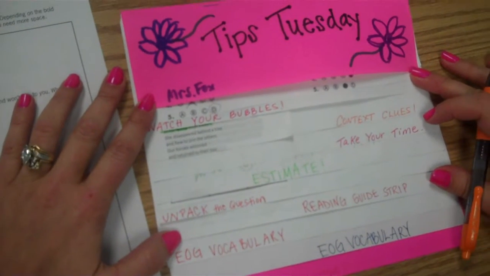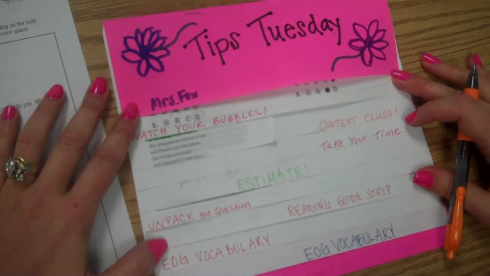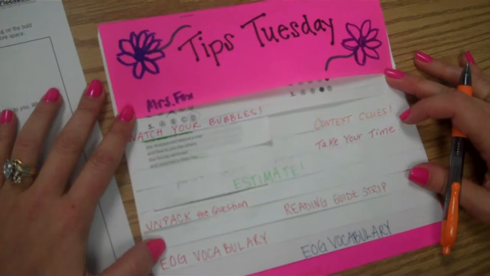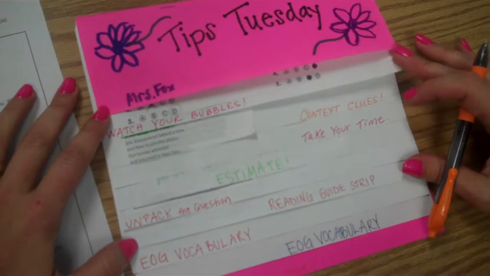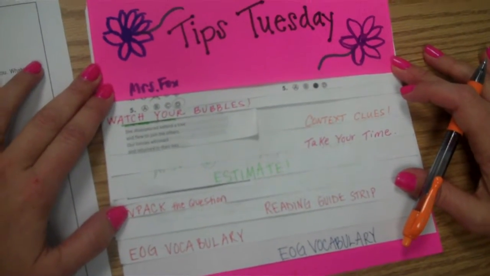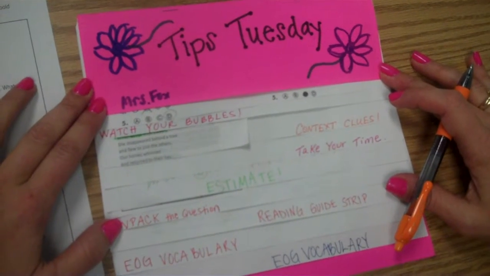Starting next week, we will begin giving you activities, problems, etc. to use for your Tips for Tuesday folder. It will take your Tips for Tuesday foldable to answer these problems.